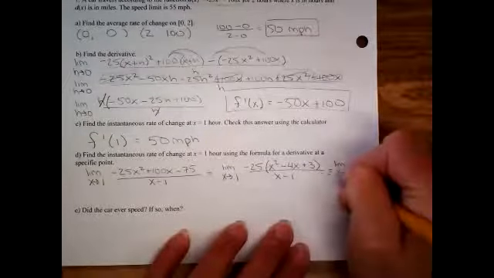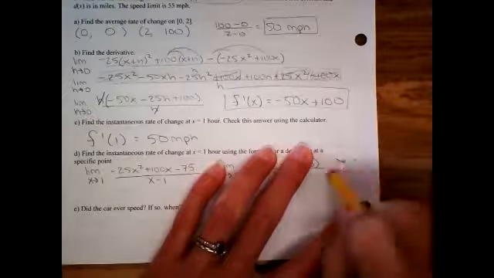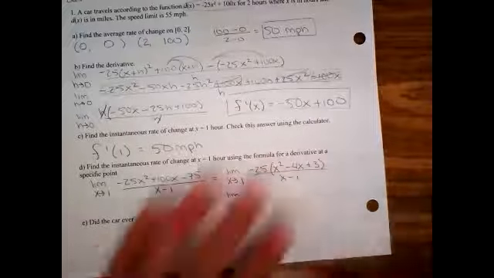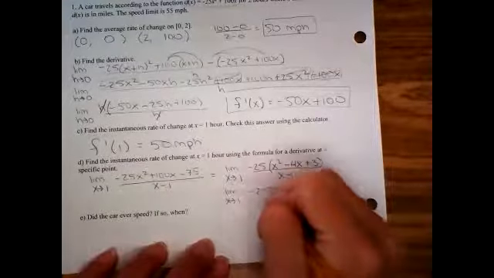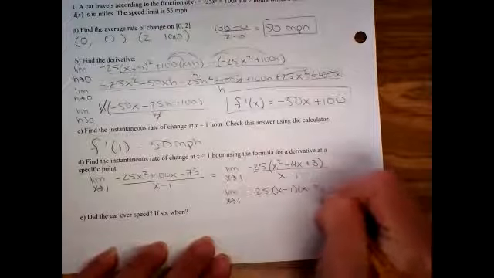All right, so this will be limit as x goes to 1. You got negative 25. You know what? That was silly. I knew that wasn't going to fit. I'm going to come down to the next line. I tried, but it didn't work. All right, so that is going to split x minus 1, x minus 3.